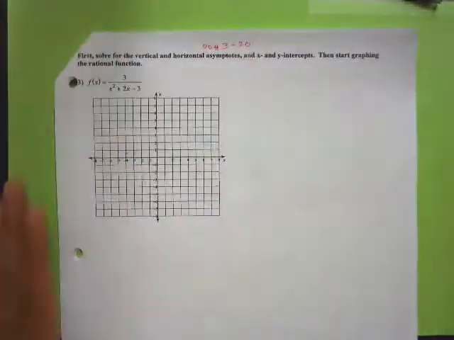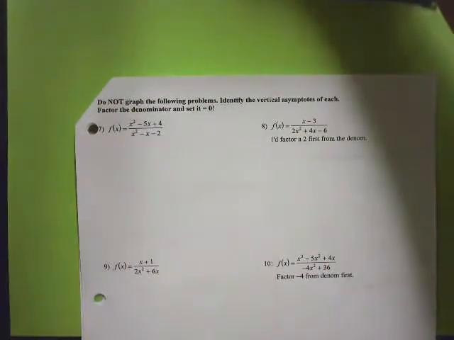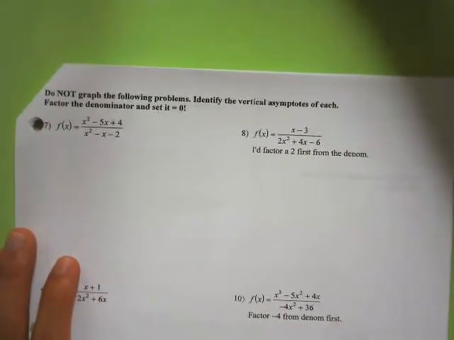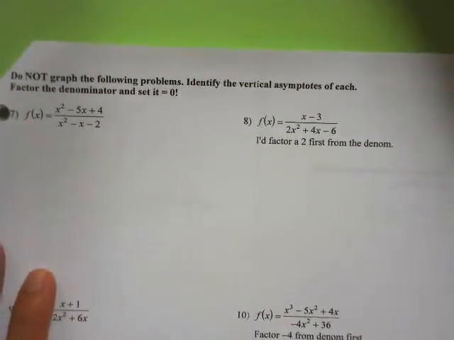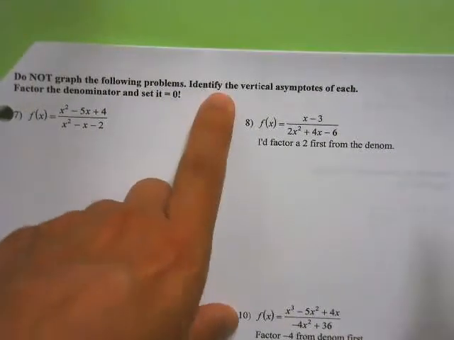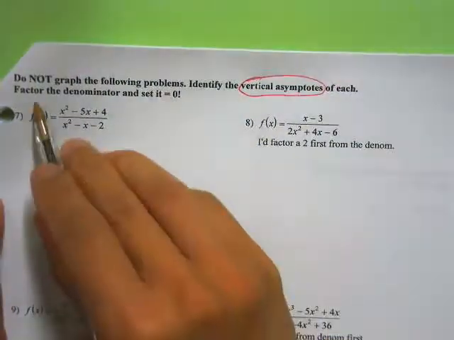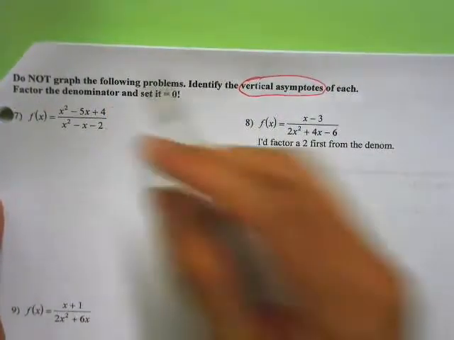Number 3 goes in the same way, and then 4, 5, and 6. When you get down into number 7 to 20, these you do not graph. It's only asking you specific things. For example, number 7 is only asking you for the vertical asymptotes of each. I've given you a hint: factor the denominator and set it equal to 0.